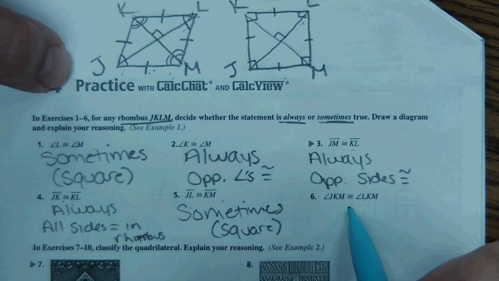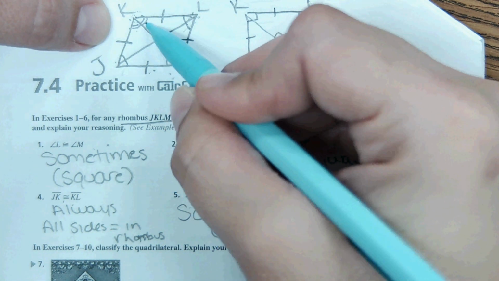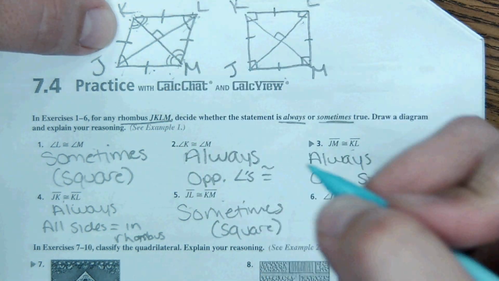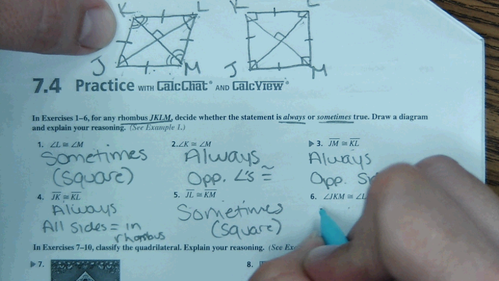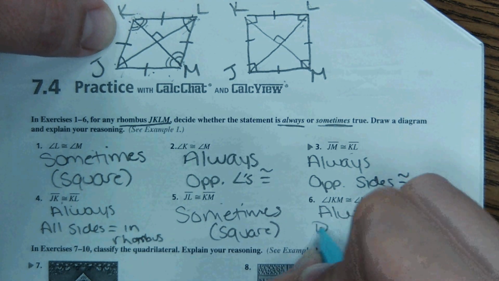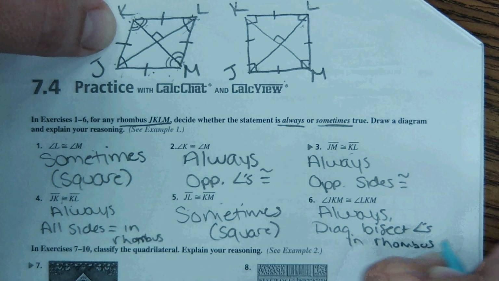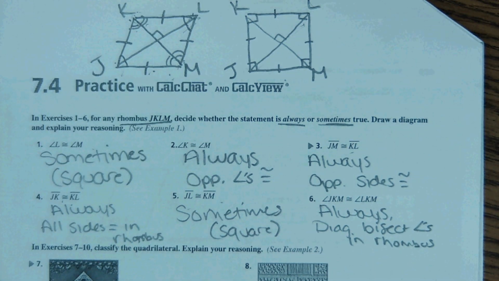And then last but not least is JKM equal to LKM. Yes, because the diagonals bisect the angles. Always. Diagonals bisect the angles in a rhombus.